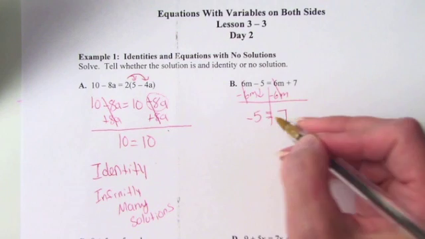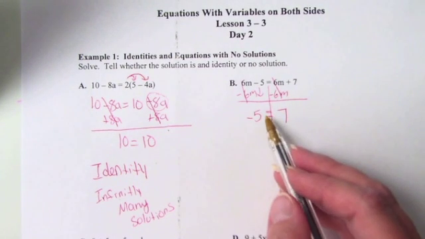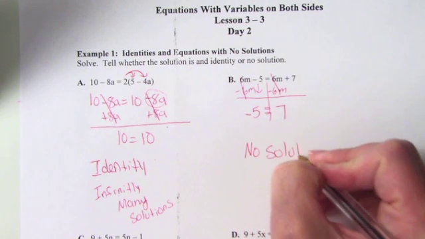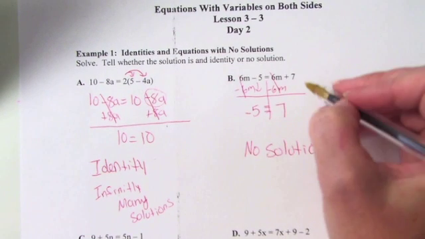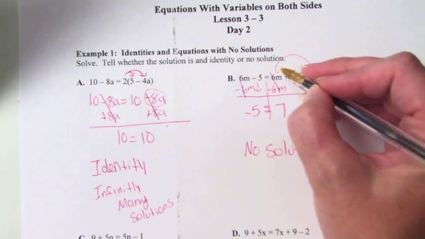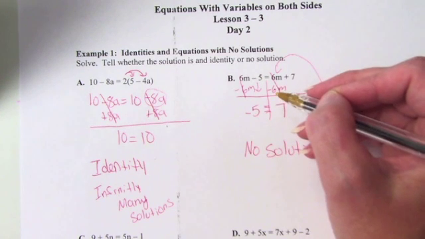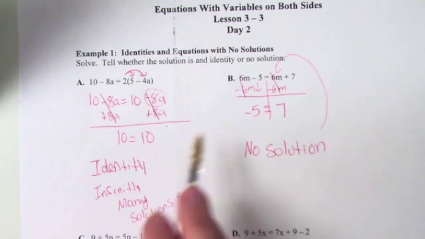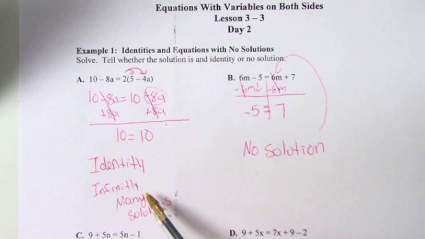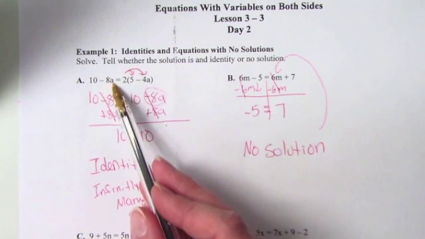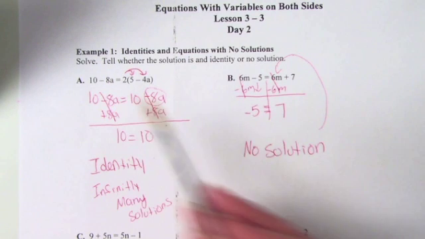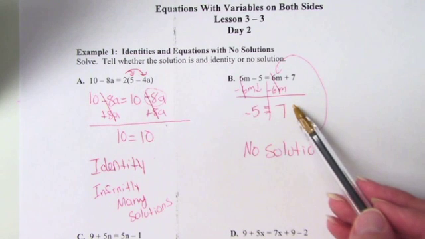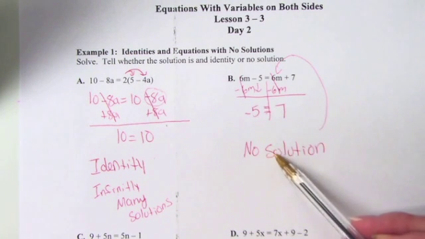Now when you eliminate your variable and you come down to a statement like this, it is something we call no solution. There is not a single solution, a number that I can plug in for m that would make this equivalent statements. So in this case, there's no solution. So the difference in the two is an identity has infinitely many. Okay, it doesn't matter what number you plug in for A, you're still going to get a true statement. Whereas over here, there is not a single number that you can plug in that you're going to get an equivalent statement. So this is no solution.